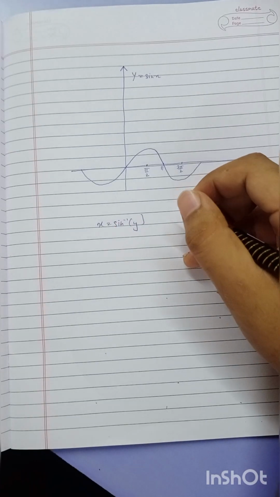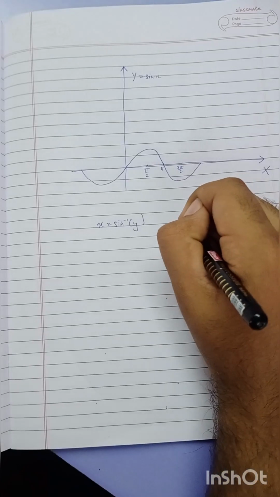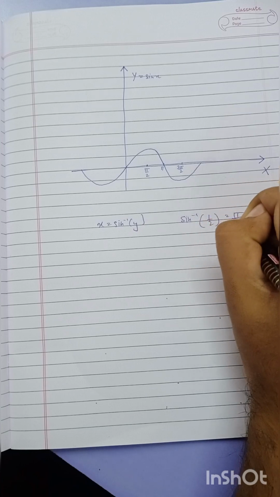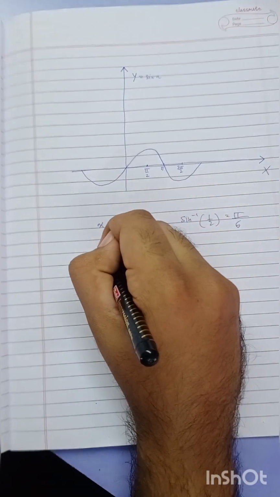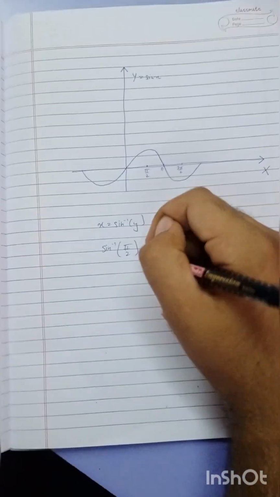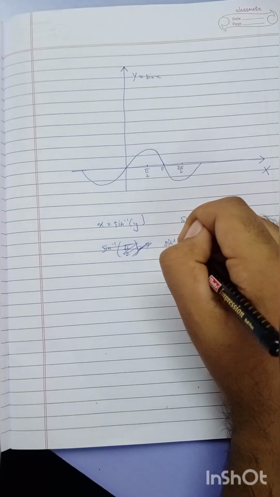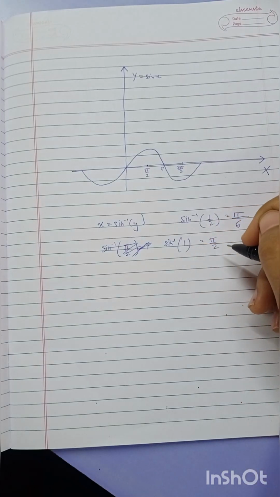So sine inverse of half would be pi by 6, and sine inverse of 1 will be pi by 2. Note here we are taking only the principal values of x.